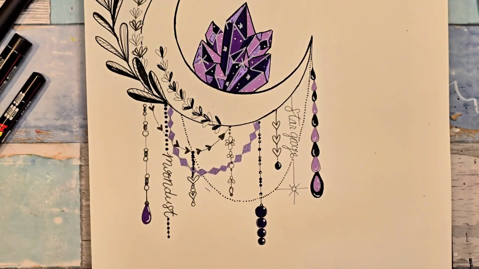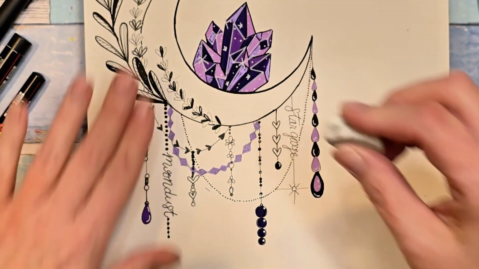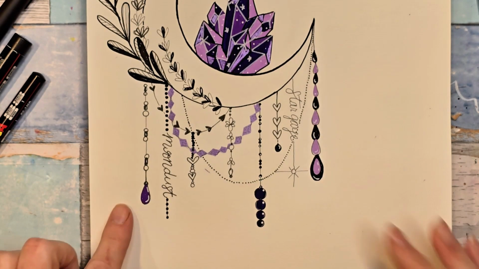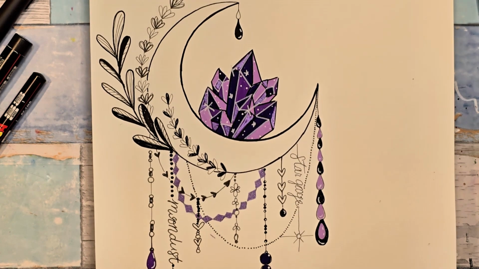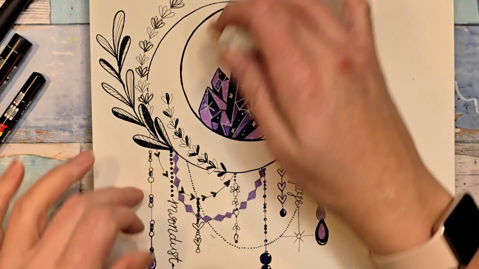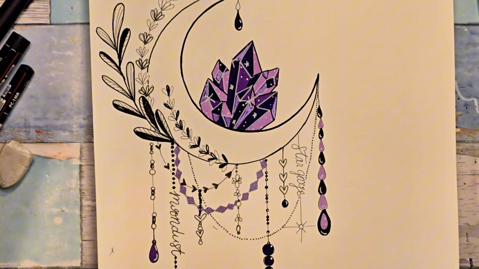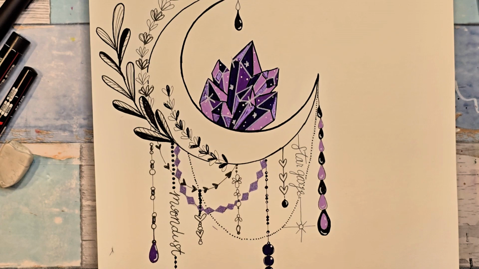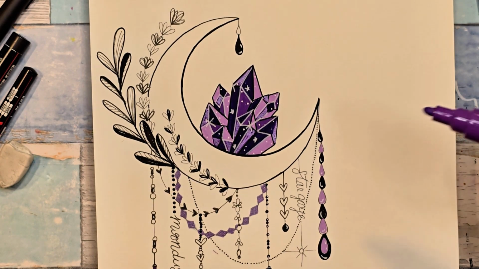There we go. I think I'm done. Changed a few things, obviously. Decided to bring in a little bit of the purple just to kind of tie it all together. It's hard because sometimes less is more and sometimes more is more. Part of me wants to put some little doodles around the outside. Maybe I'll just put a few little dots. I'm one of those people who doesn't like a lot of negative space.